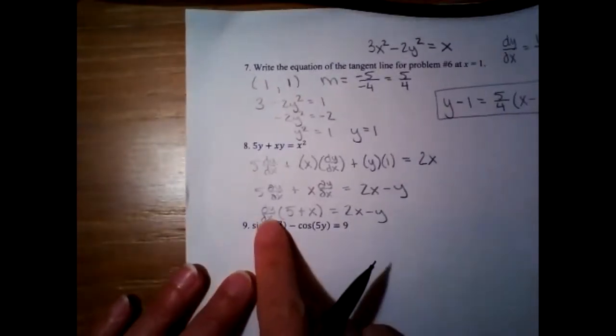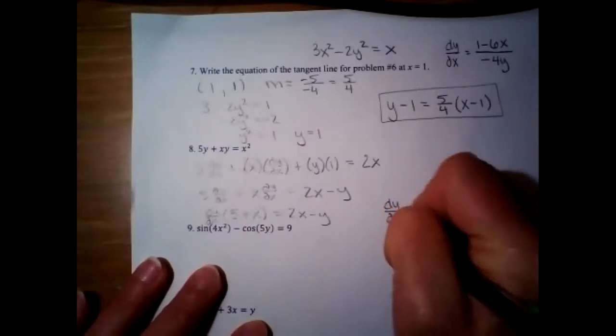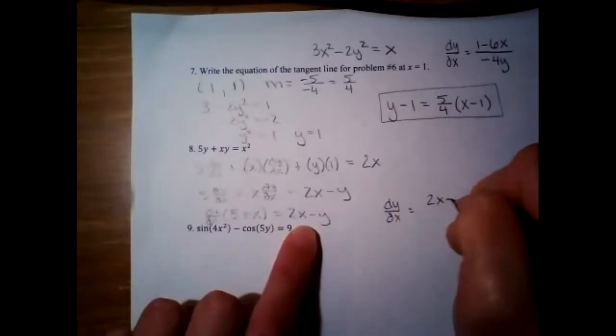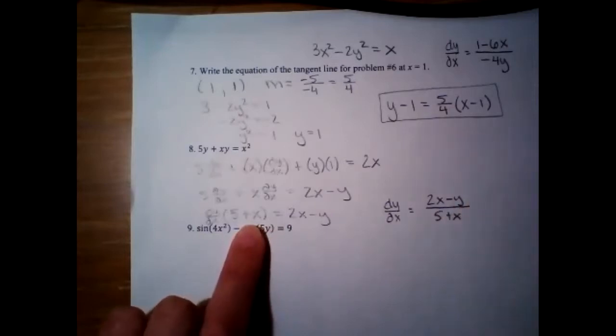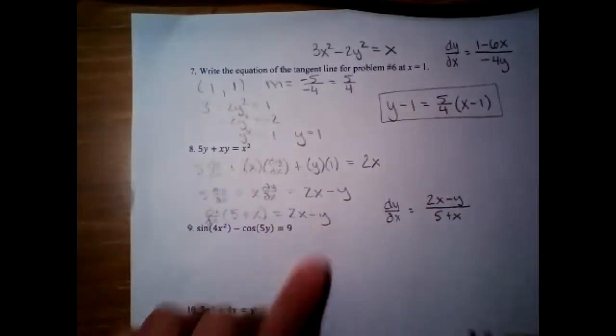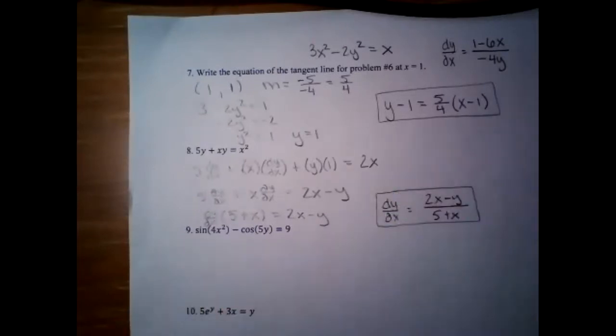And then to get dy dx alone, you're going to divide this 5 plus x to the other side. So your final answer will be 2x minus y over 5 plus x. So I divided this to the other side. So again, it's just a whole big bunch of algebra. So if your algebra skills are intact, you're going to be just fine.